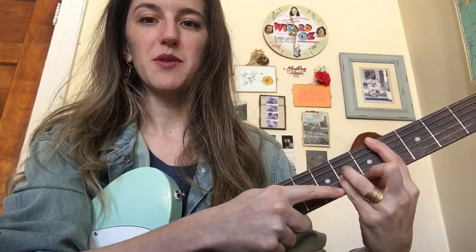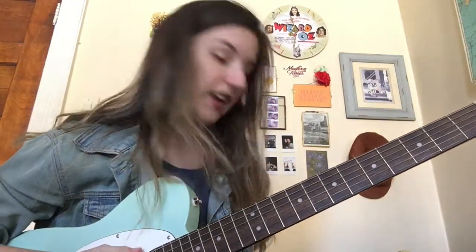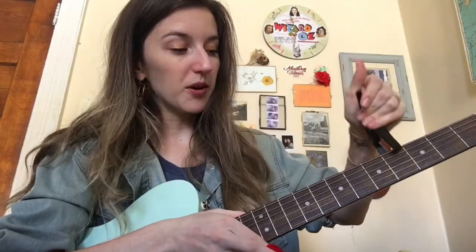So you can see that I still have the A minor shape, and in this case my barred finger is actually serving as the capo, right? So it's the same shape, we just use a capo. So a lot of people ask, well, why wouldn't I just play the song starting on C sharp minor?